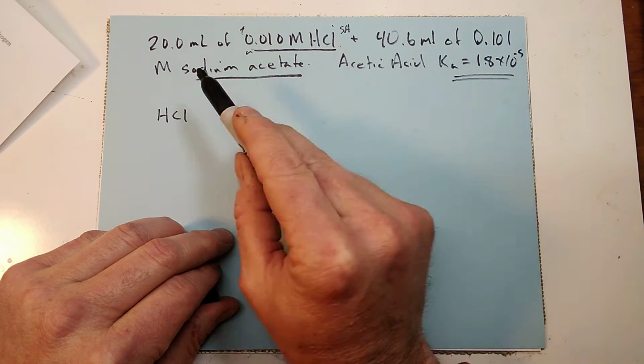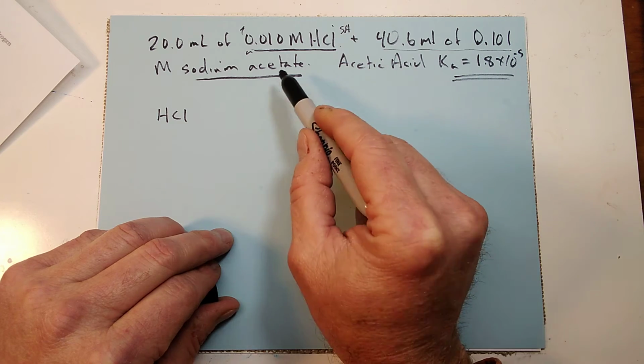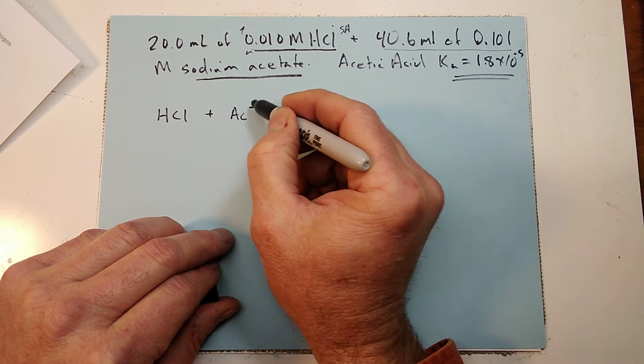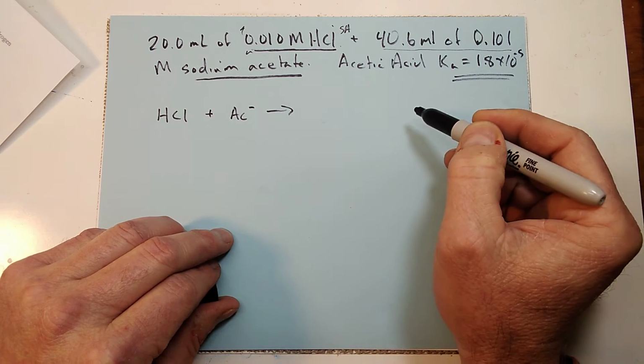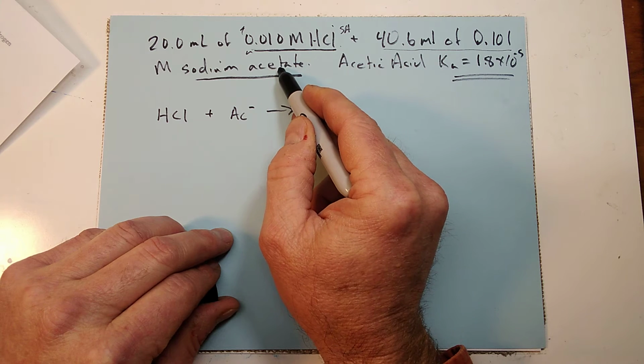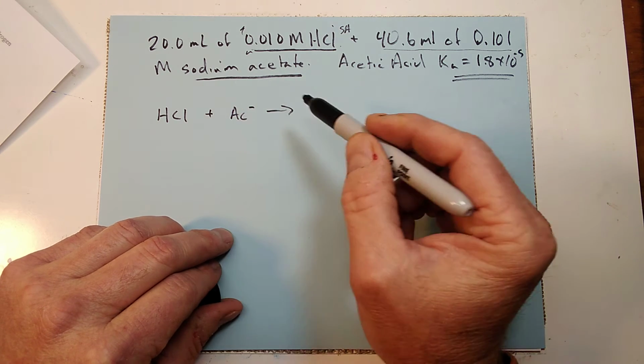Now, this is not a buffer solution. All it is is some amount of sodium acetate. So I'm just going to put, for brevity's sake, Ac minus. I don't care about the sodium. It's just a spectator ion. The acetate would have a -1 charge because sodium is +1.